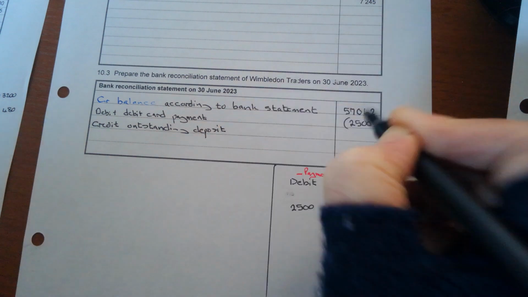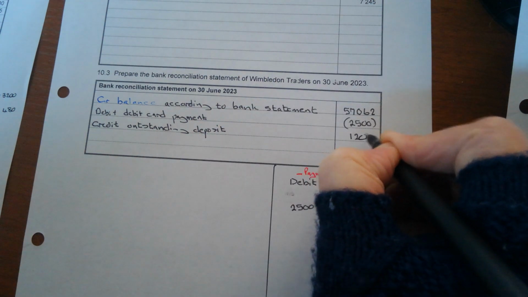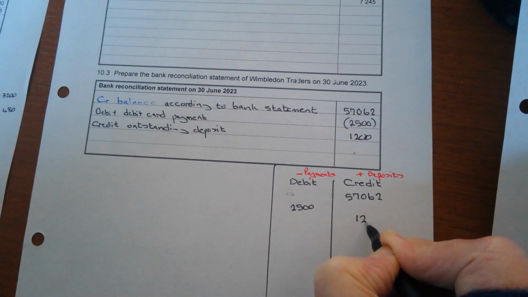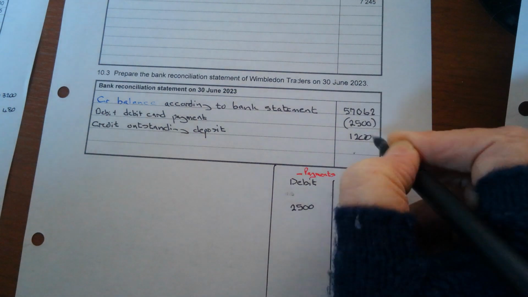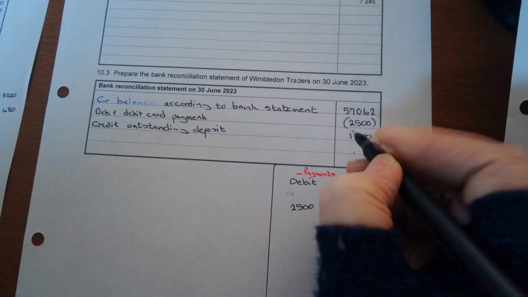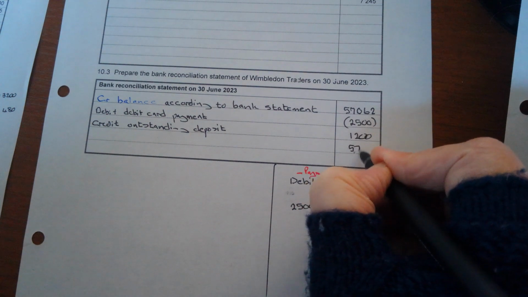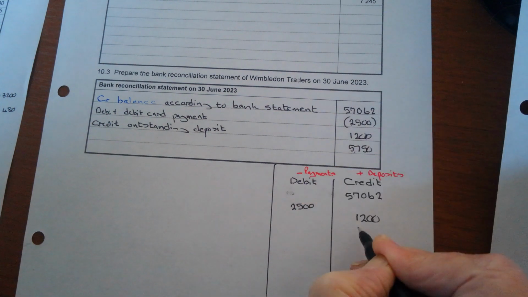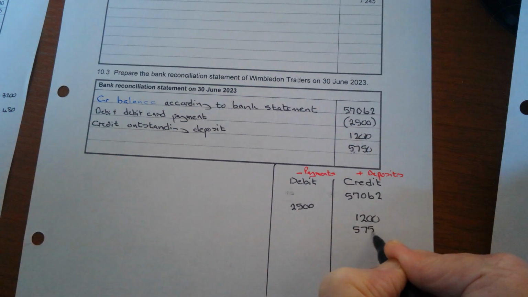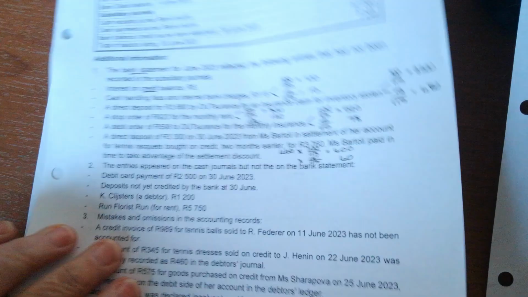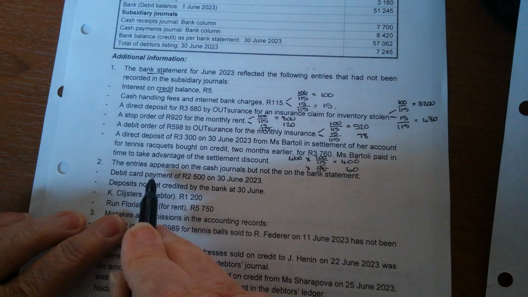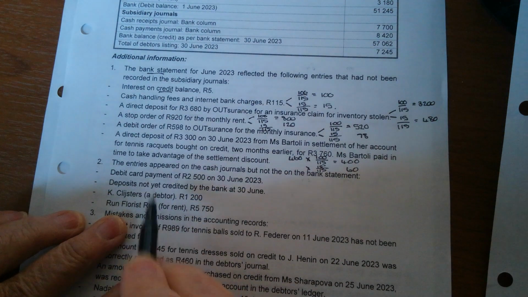And the one deposit is 1,200. It will increase the amount of money in the bank, so it will be a positive figure, and 5,750. That will also be recorded on the credit side. So now I've recorded all the entries that the bank must still do.